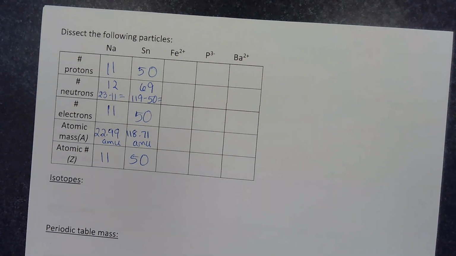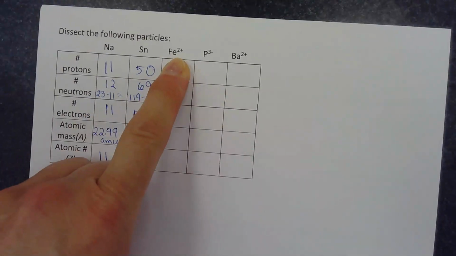Okay. Now we have 3 ions. So these 3 ions we are looking at and we are saying, okay, what did they do? What happened to give them this charge? So let's deal with the positive 2. What happened to give it a positive 2 charge? It lost what?